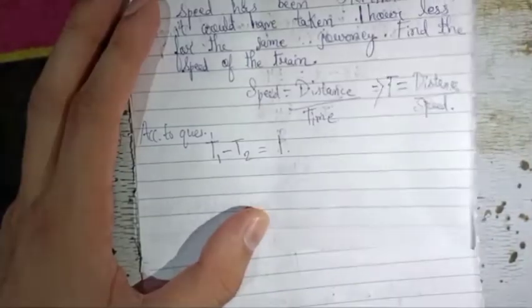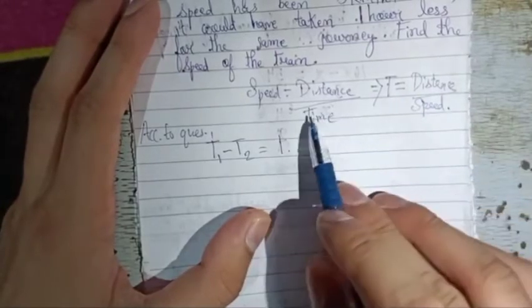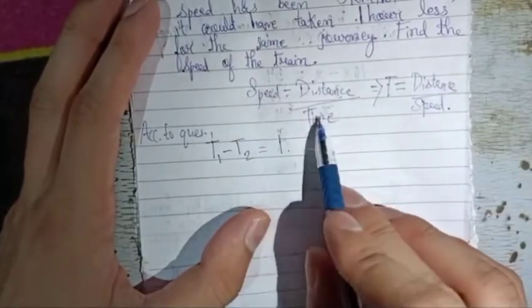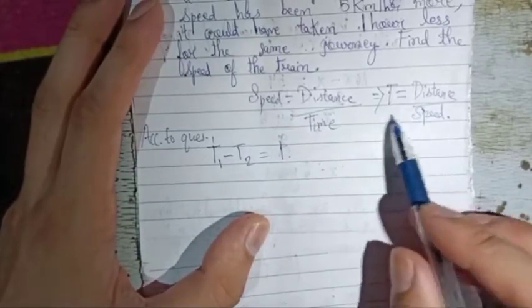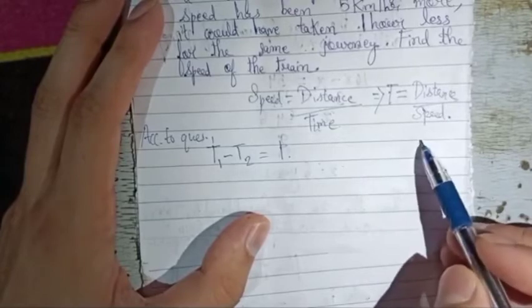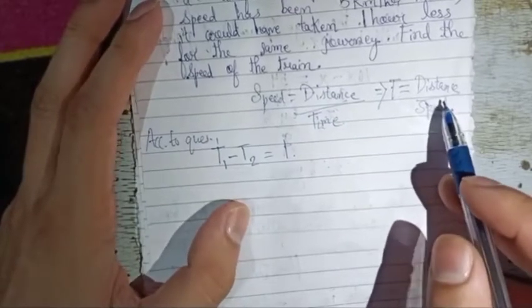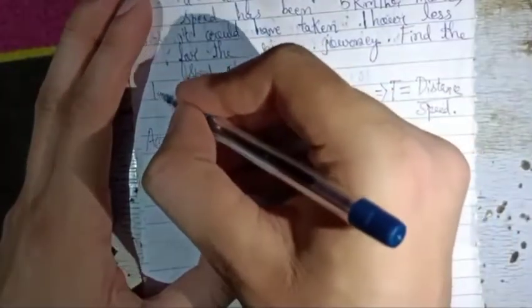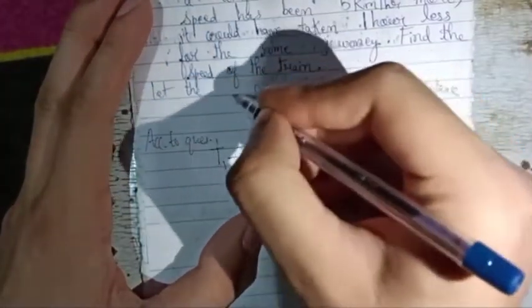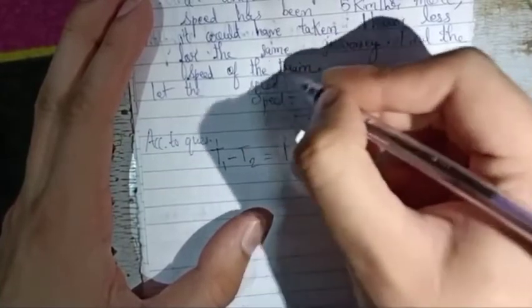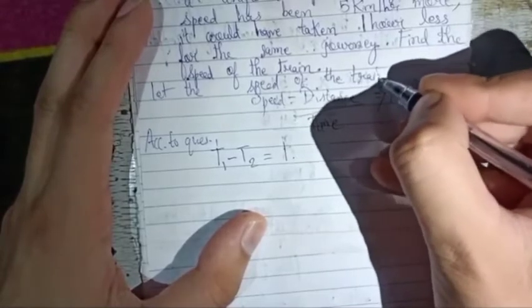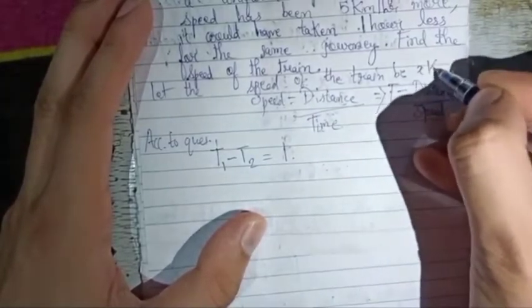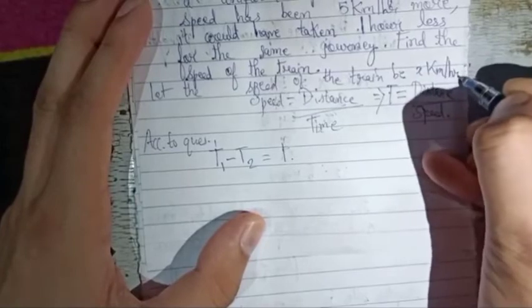distance upon speed. So we can derive the formula for time. Speed will come into the denominator, and we can easily calculate the time with the help of this formula. Time will be equal to distance upon speed. So first of all, we will assume, let the speed of the train be x km per hour.